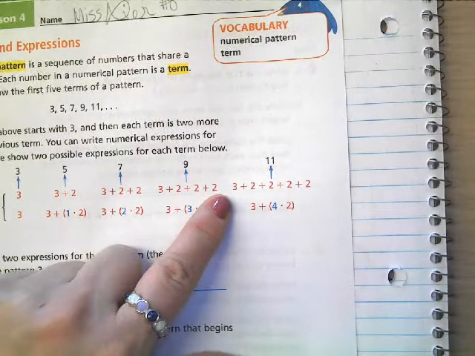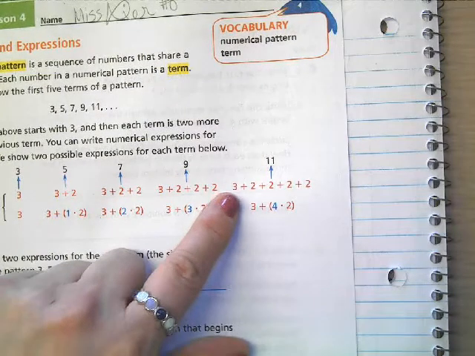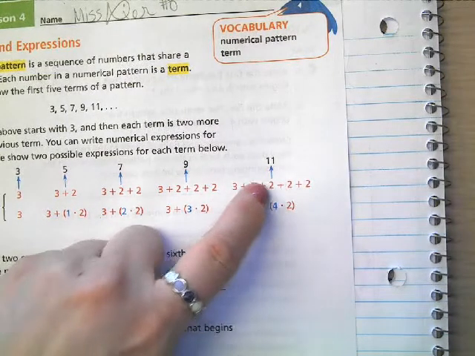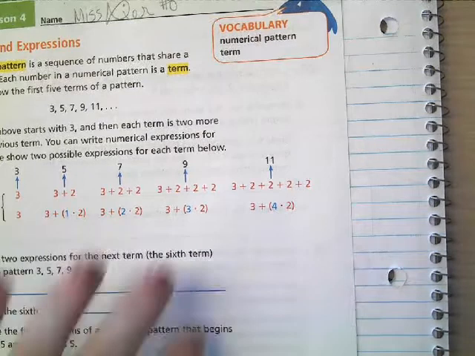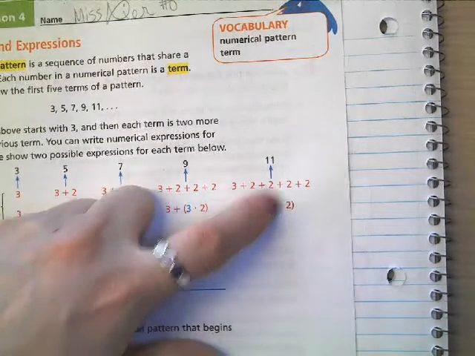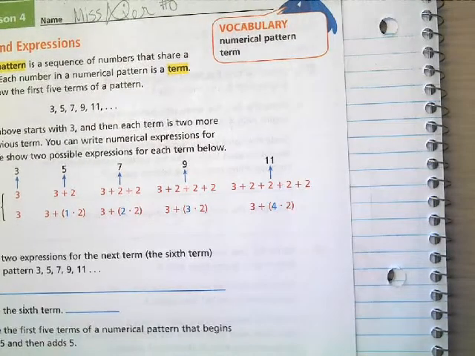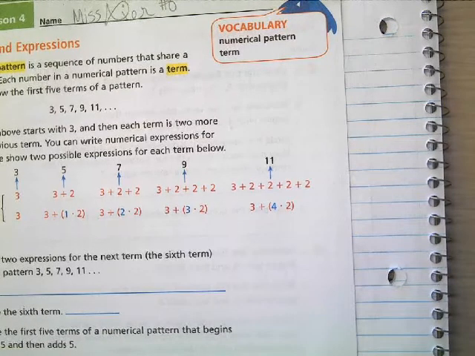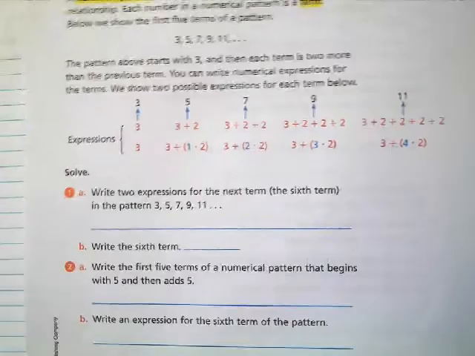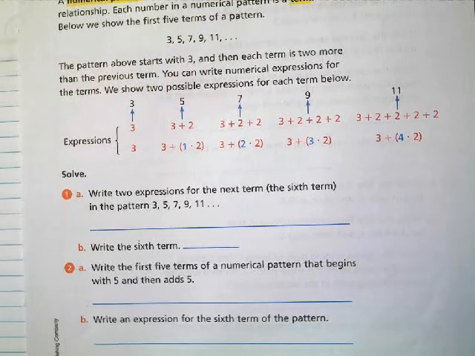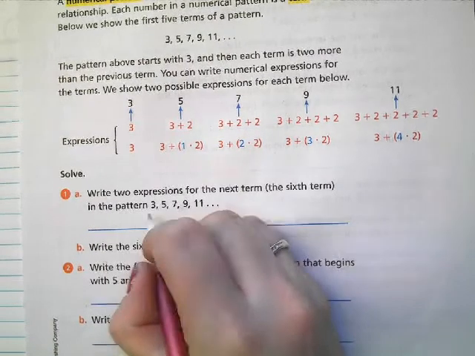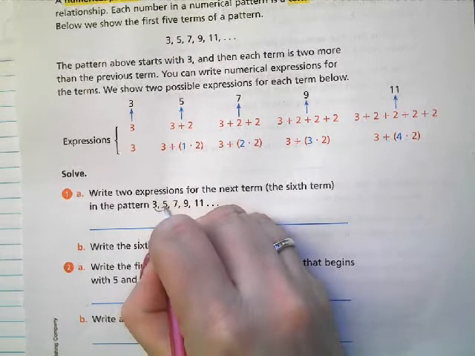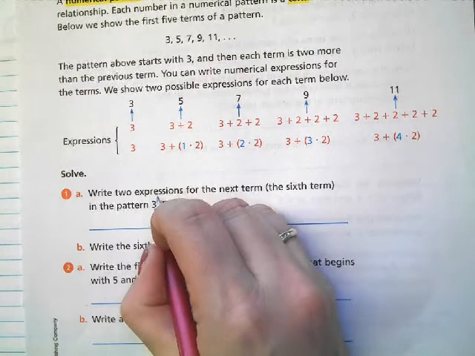I'm on page 291. And they're just kind of showing you what a different expression is. We kind of looked at doing something like this in our journal. See, it was 3 plus 2 plus 2 plus 2 plus 2. Or you can do 3 plus, and then they took it 4 times. So they just moved the 4 into parentheses and multiplied it by the 2. So maybe we had better just practice like numbers 1 and 2 just to make sure we know how to do this. It says, write 2 expressions for the next term, the 6th term in the pattern.